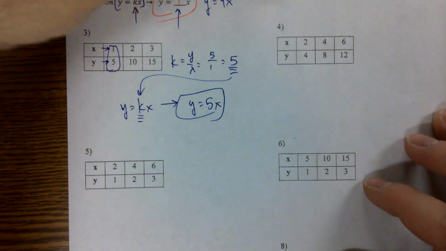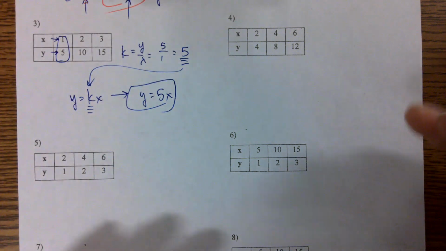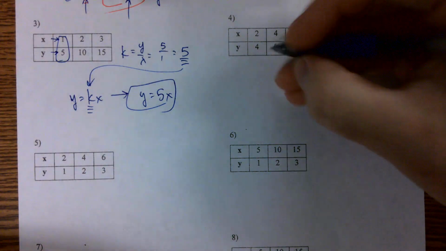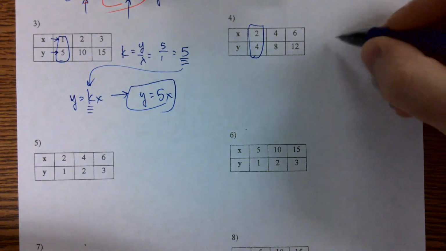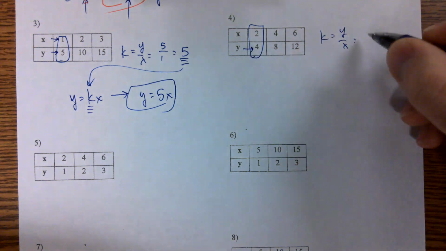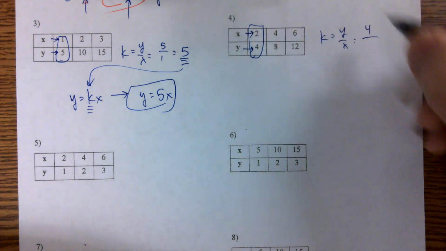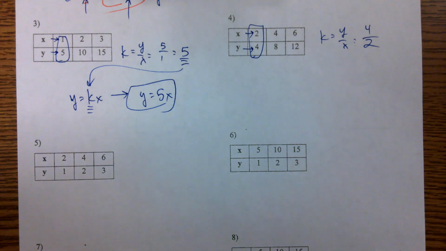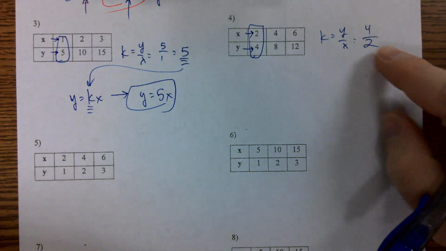Now number 4 is a little bit different. We're going to follow the same process, but when it comes to simplifying our fraction, we'll see why it's different. K is equal to y over x. My y value is 4. My x value is 2. So now we don't have a 1 on the bottom. We have a 2.